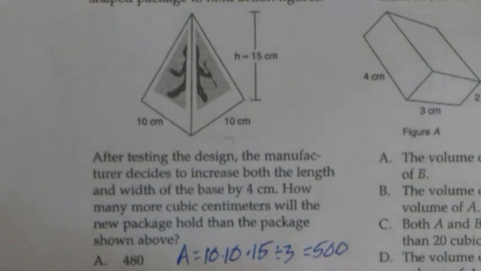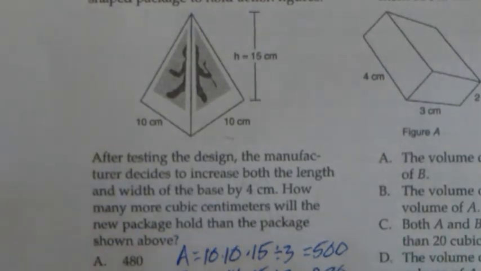Now, B, what did you do? At first, I added 4 to all these numbers, but it says you increase both the length and width, not the height. It didn't mention the height. So now it becomes 14 times 14. The length and the width we increased by 4, but we kept the same height. By 15 divided by 3 equals. Run that through your calculator. What do you get? 980. And then you subtract to see what the difference is. 480.